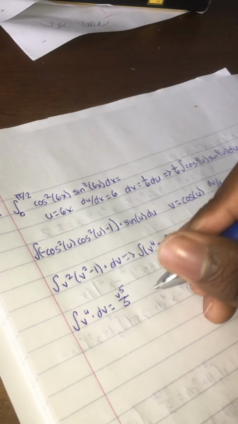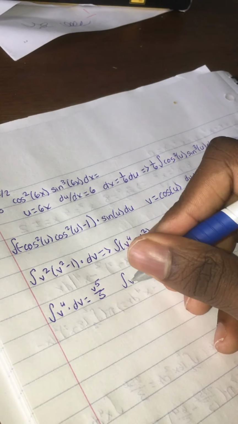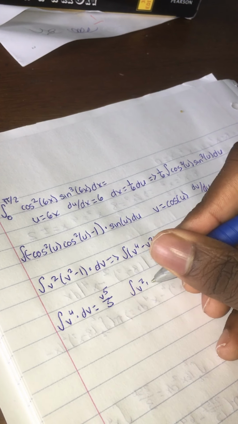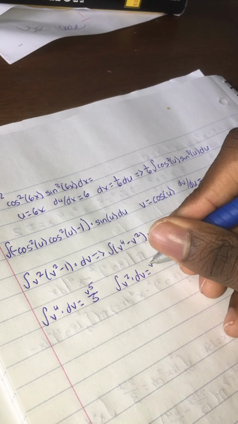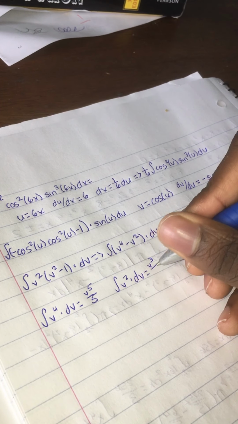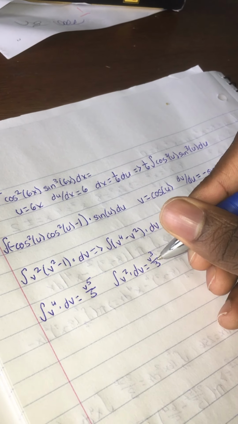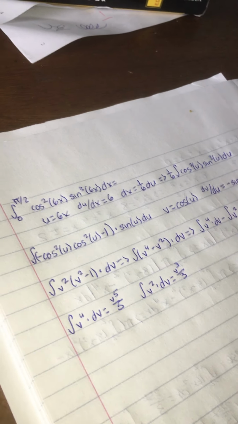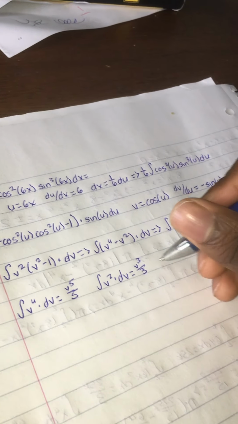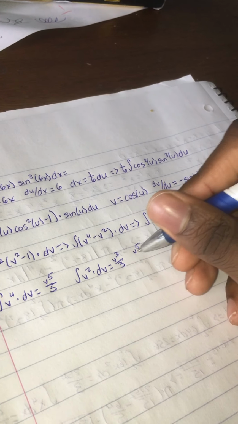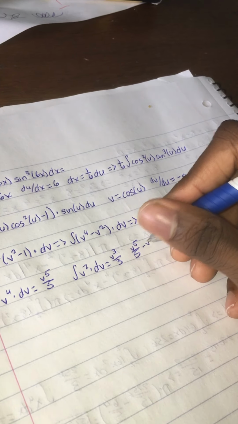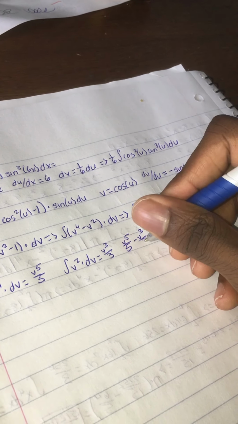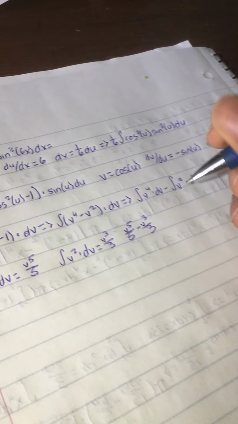The second integral, v squared times dv, would be equal to v to the 3rd divided by 3. Once you do that, you want to subtract them both: v to the 5th over 5 minus v cubed over 3.